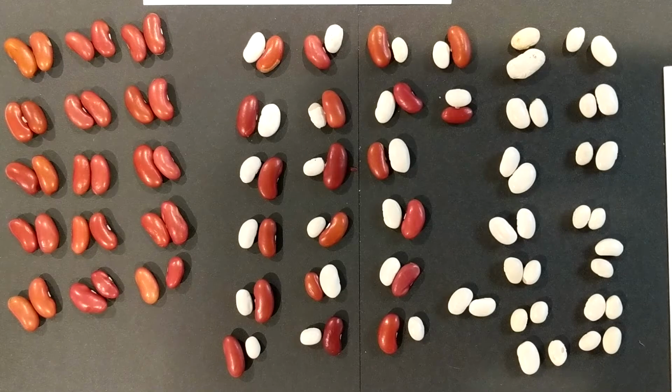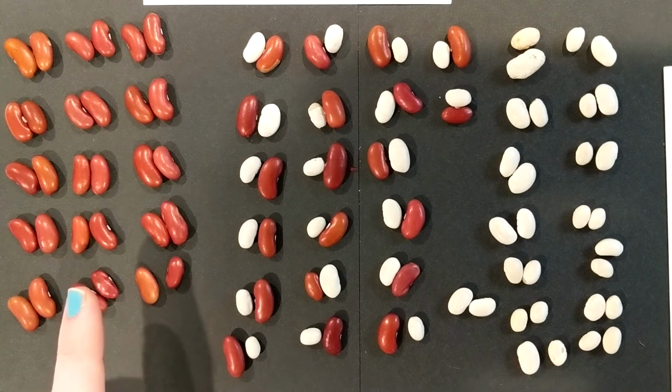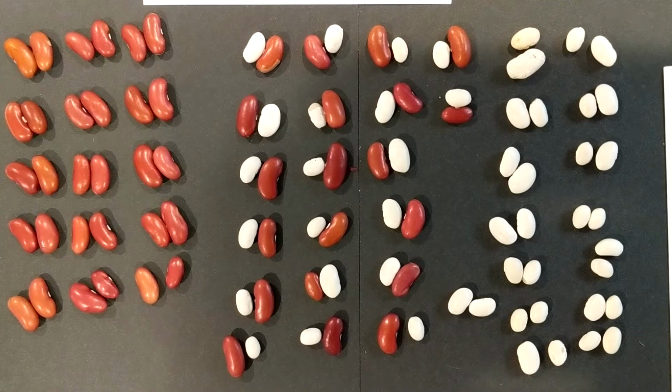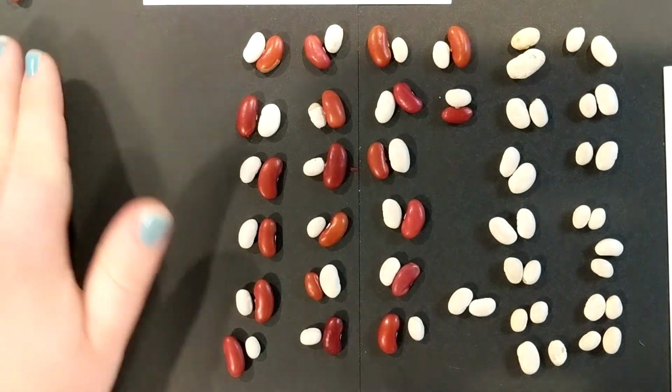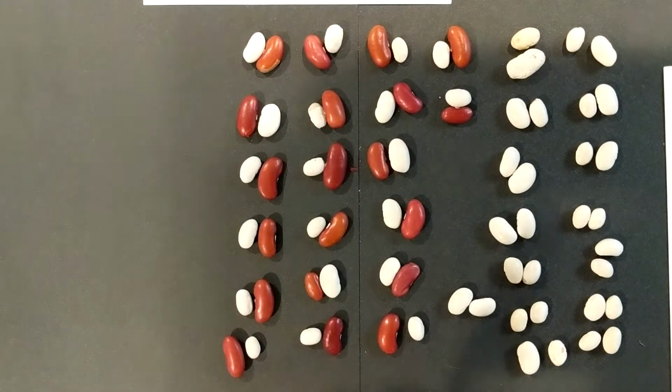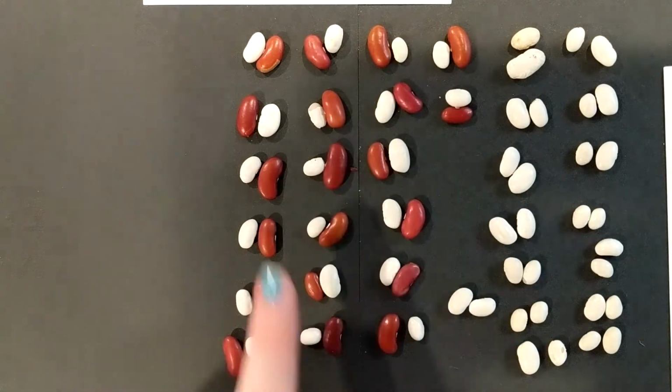So every generation now, some bunnies with long fur are still born, but they don't ever get to reproduce because they die before they reach that point in their life. So all of these bunnies, so sad, dead bunnies, these are the ones that are going to survive and get to reproduce. So now you can see we still have 50 white beans.